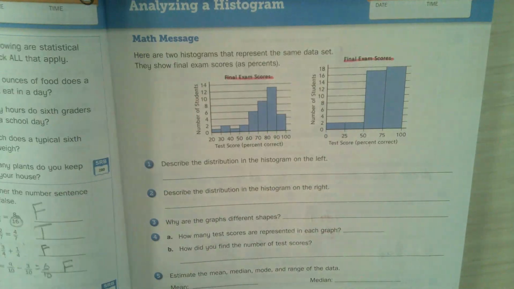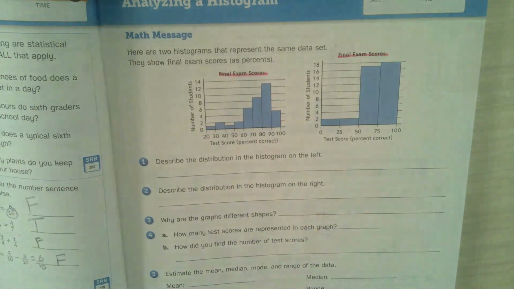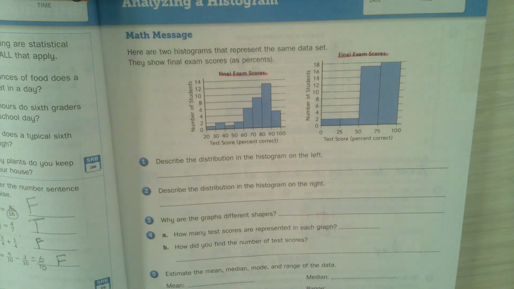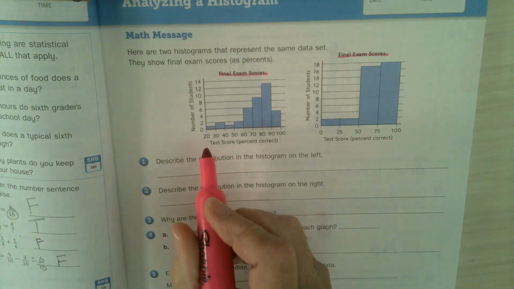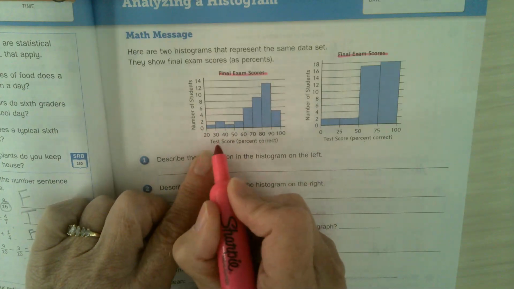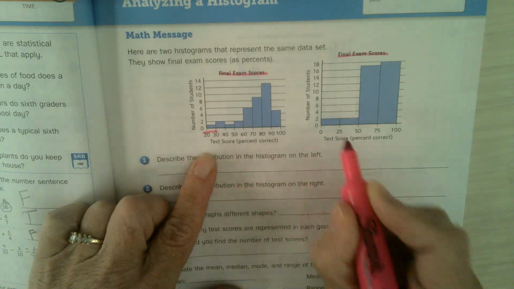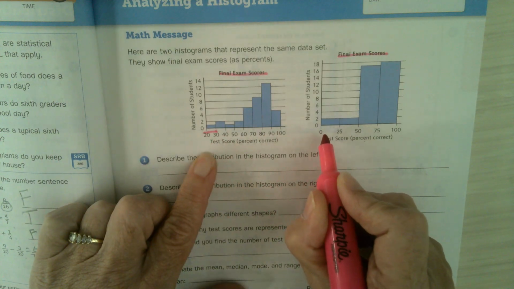What's the difference between these 2 histograms? What makes them different? Yes, in the back over there, yes. They have like different numbers and different test scores. Yeah, their intervals are different. Here, they went from 20 to 30, 30, they went by tens. But here, instead of going by tens, what did they go by?